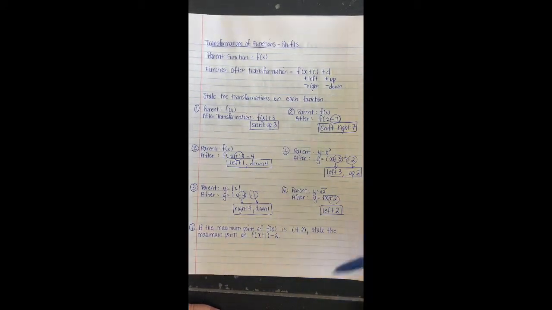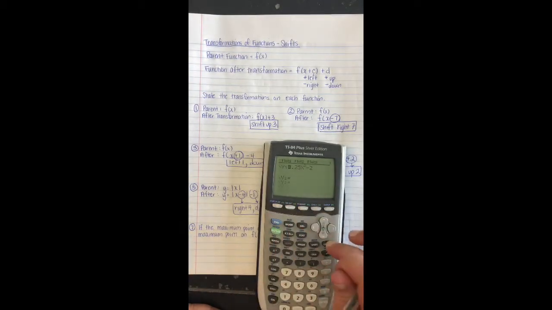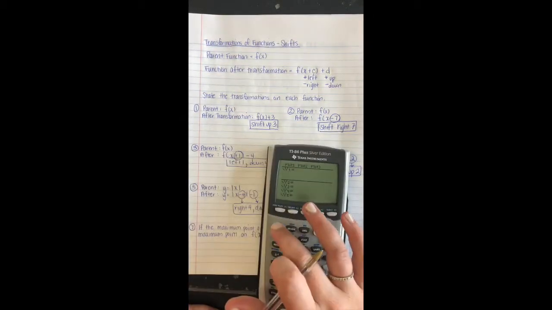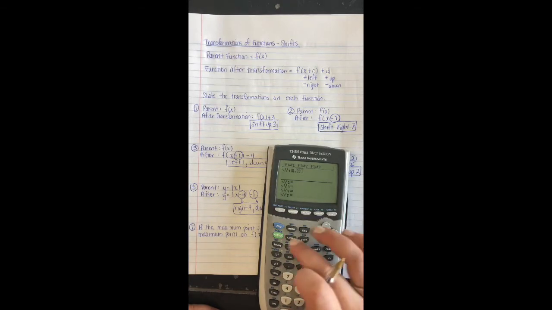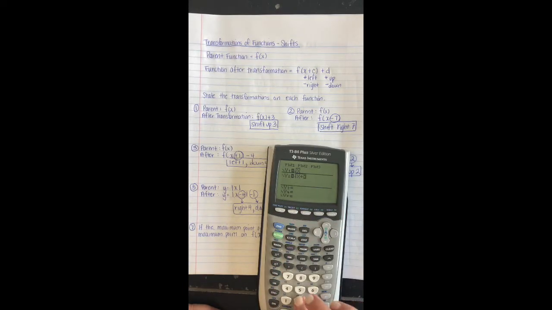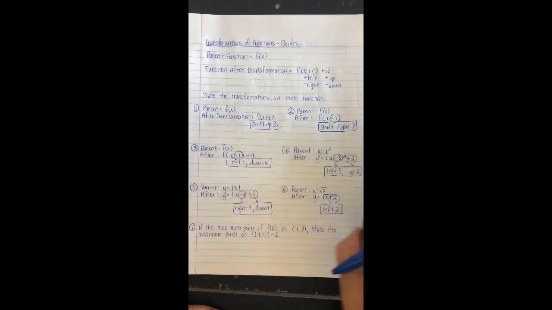If you ever want to check yourself, what you could also do is plug in, for example, like this last one, the square root of x, and I make that the square root of x plus 2. And then I take a look at the graph. So you can see the initial graph is here, and then what happens afterwards, it's shifted to the left 2 units. So that would be a good way to confirm what direction it's moving.